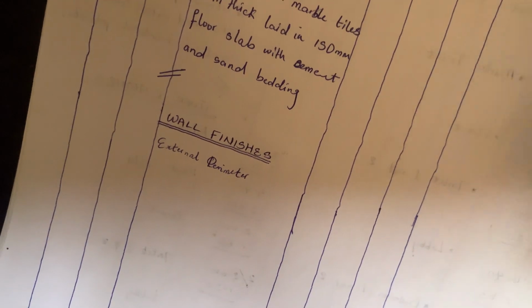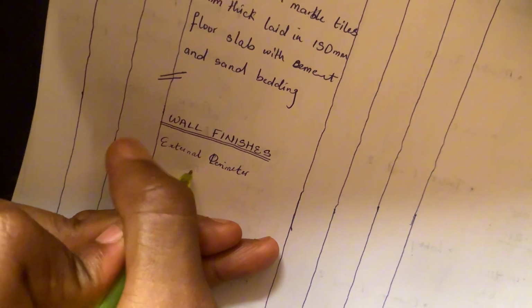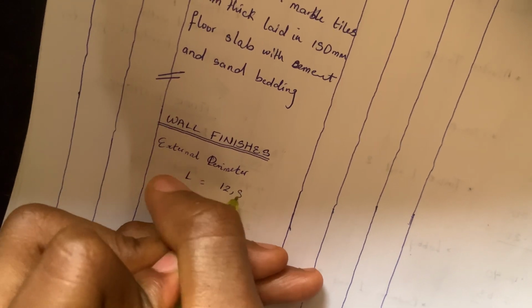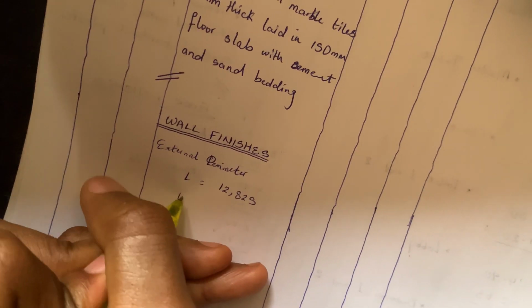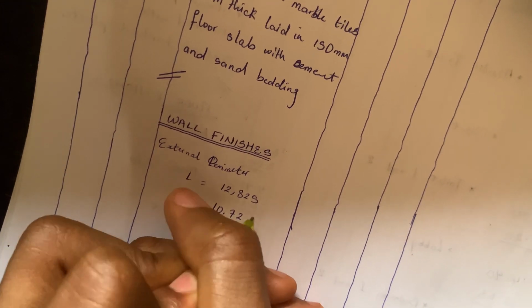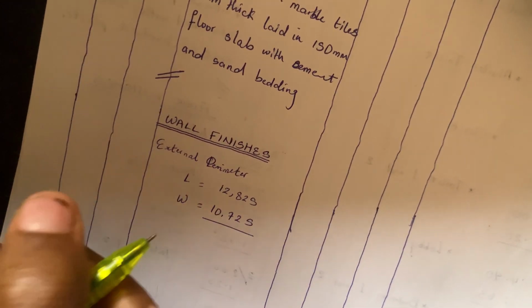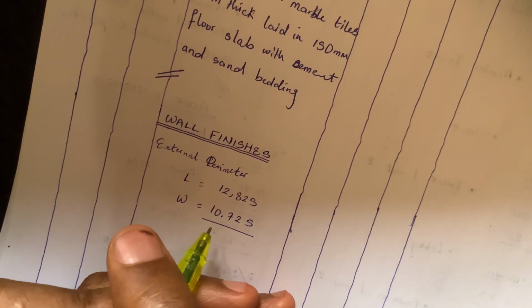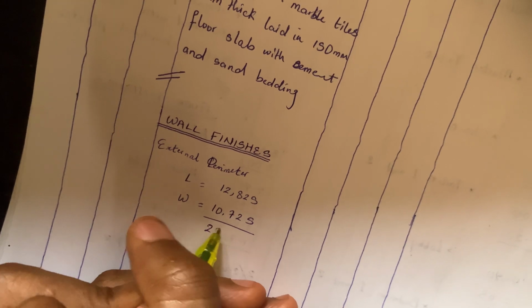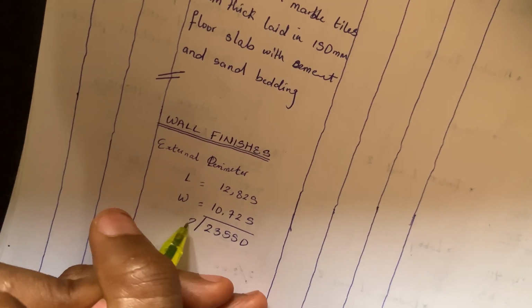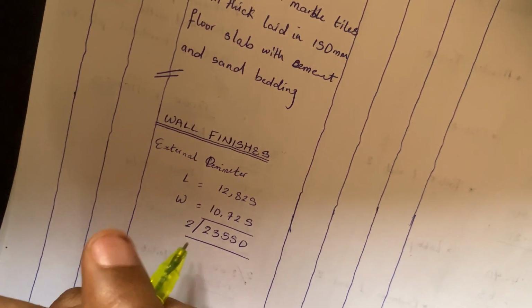So the length is equal to 12,825, and the width is 10,725, and then we close. Then we find the sum of it, which is going to give me 23,550.